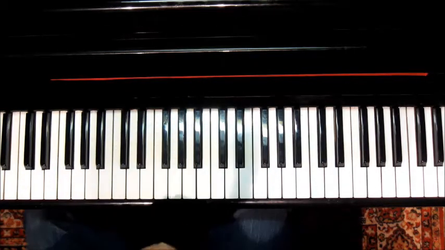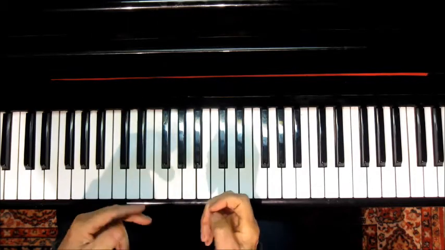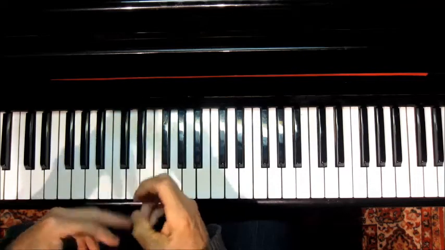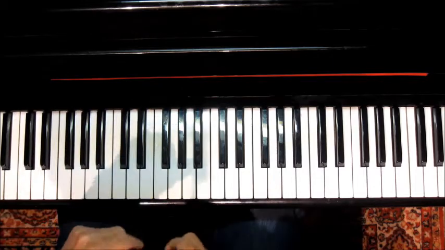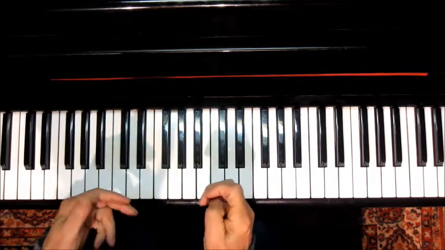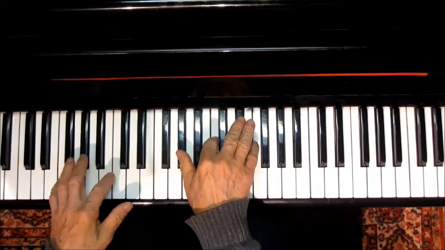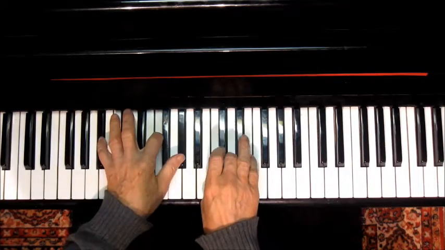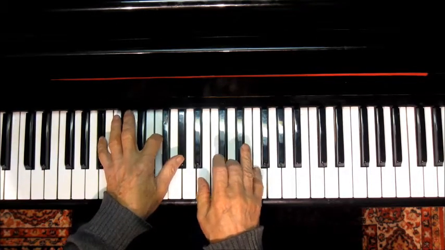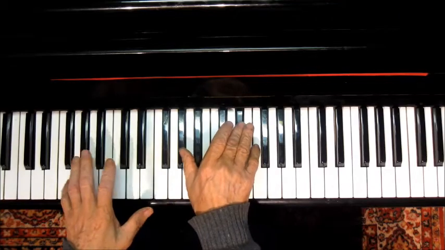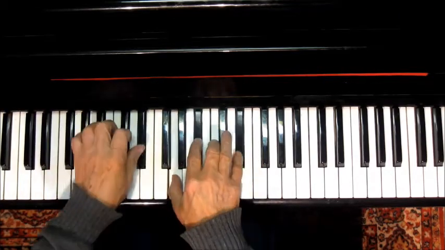Let me just give you a quick little example. I'll do a transition between the second verse of Misty into the bridge, and I think you'll get an idea of how it works. Okay, here they come.